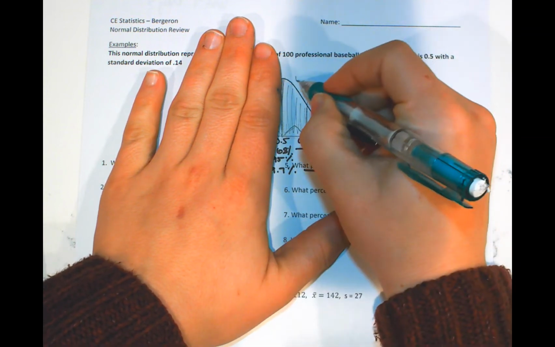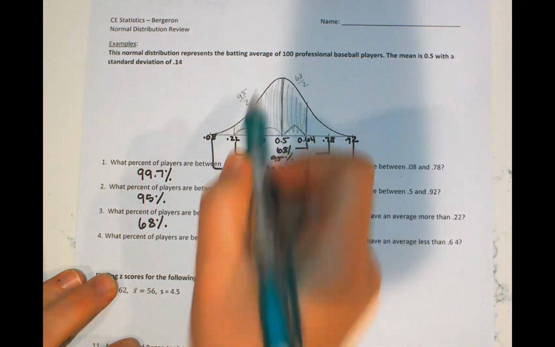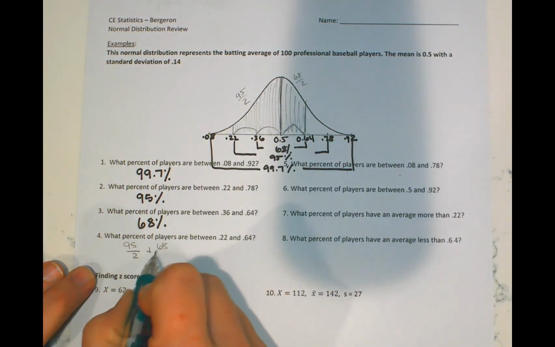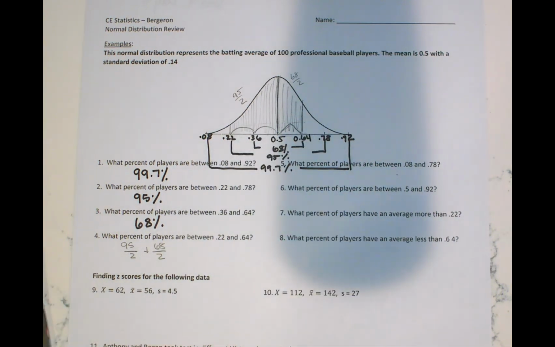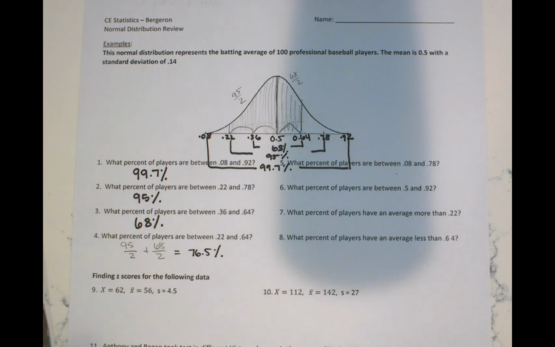So I would do 68 divided by 2. So to get that full shaded region, I would have to do 95 divided by 2 plus 68 divided by 2. And that would tell me all of this put together. So 95 divided by 2 plus 68 divided by 2 would give me 81.5%.